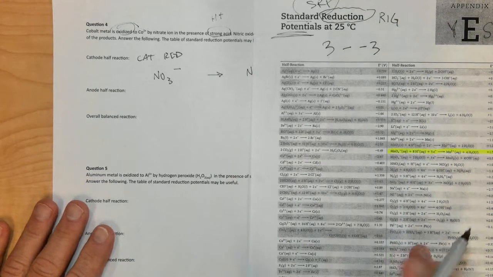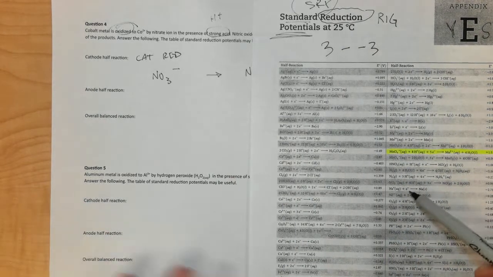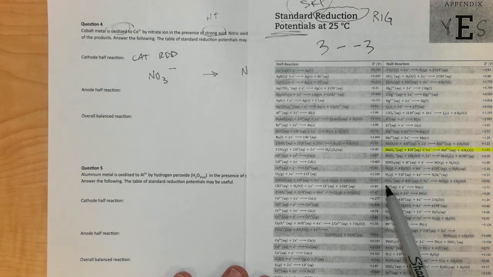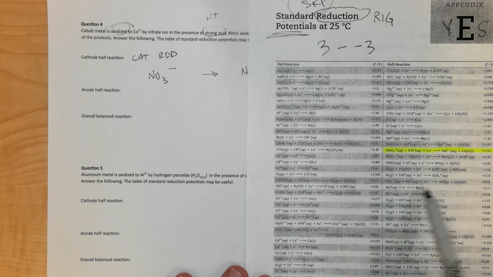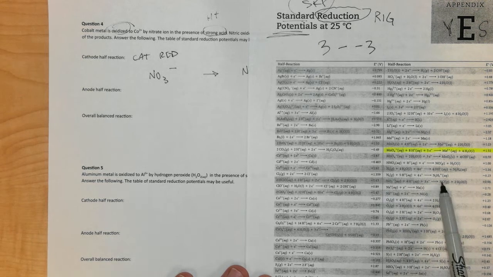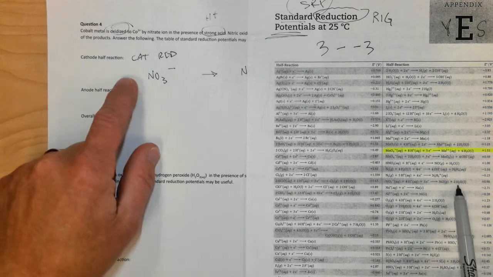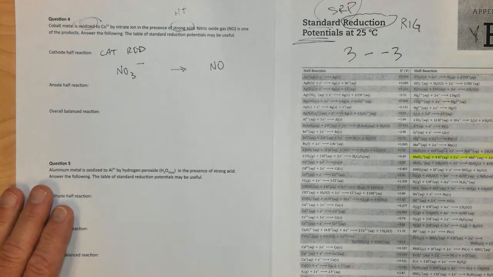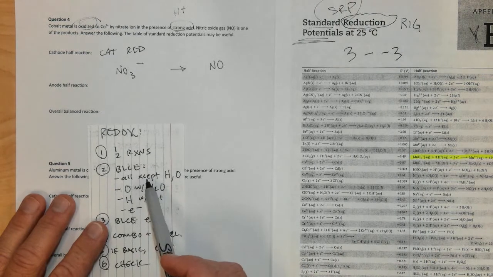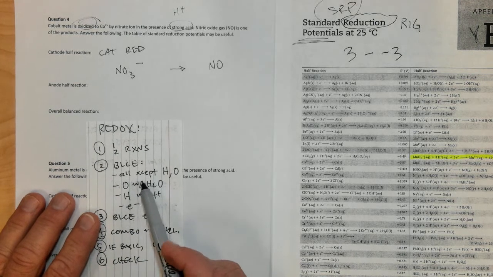Now, you could also look on the standard reduction chart right here, and you could find this half reaction of nitrate ion going to NO, and that half reaction could simply be copied right off of the E chart onto a question like that. I'm going to go ahead and balance the half reaction by using the half reaction balancing steps, just so you can see how it's done one more time.